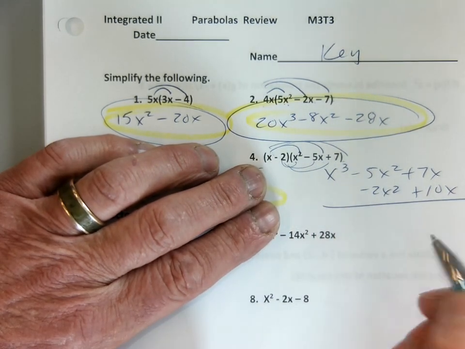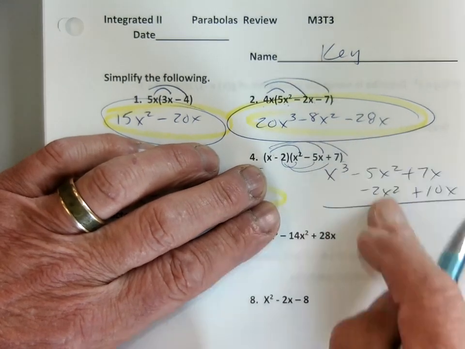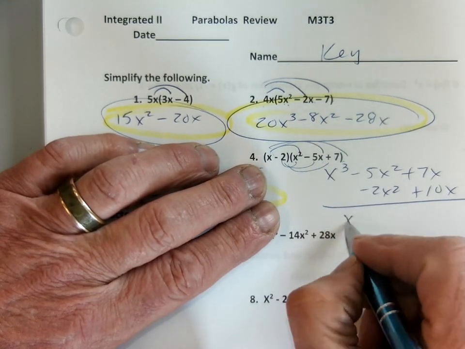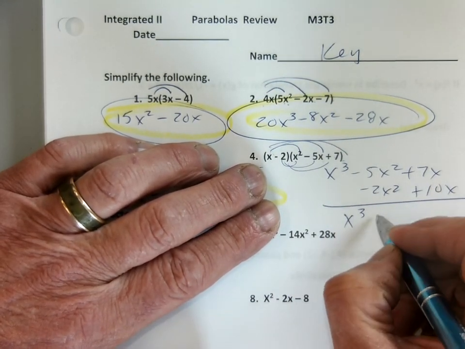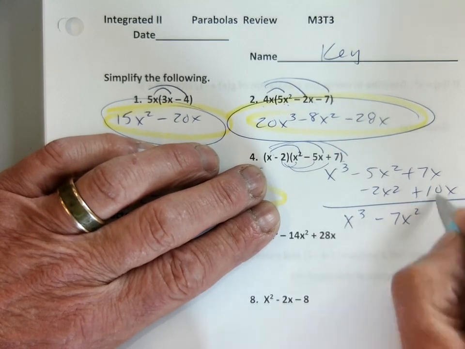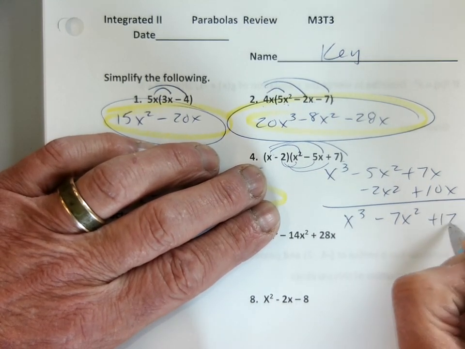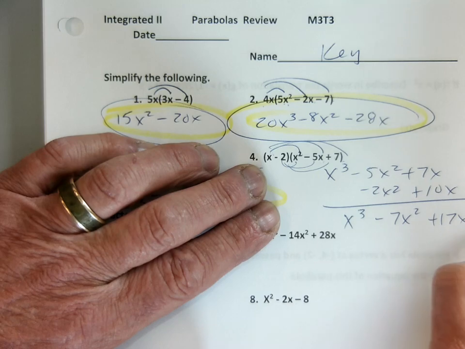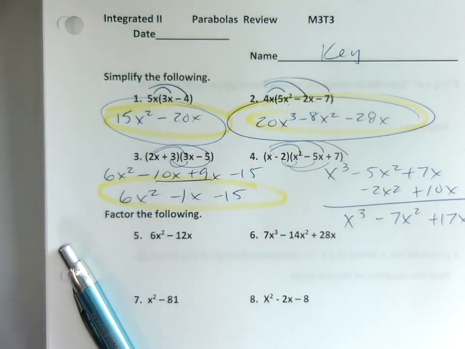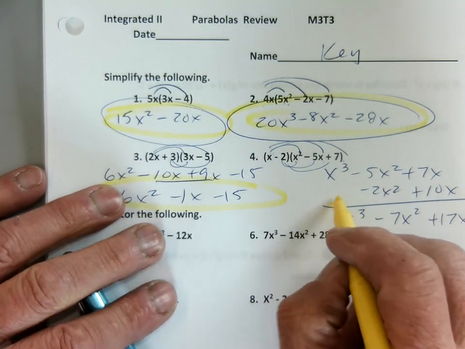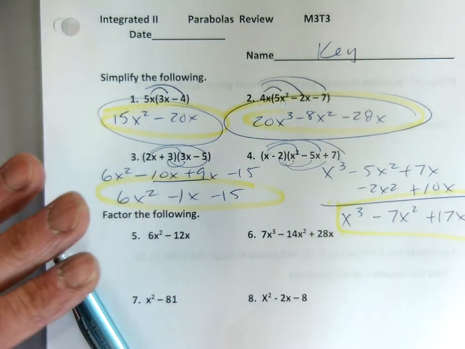Okay, then just add straight down. I like to line them up. Helps me out. So I got an x cubed minus a 7x squared plus a 17x minus 14. And that's it. Can't combine any more terms because they're all different. Okay? All right. Now, factoring.